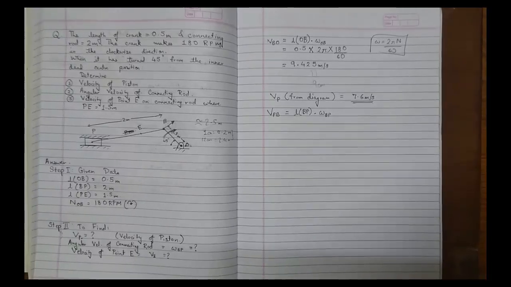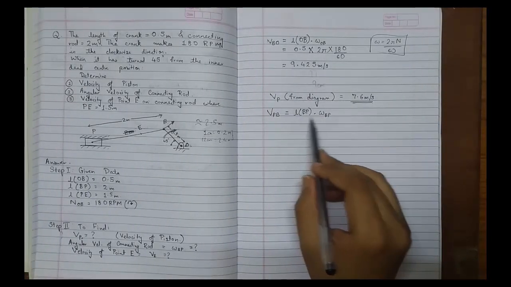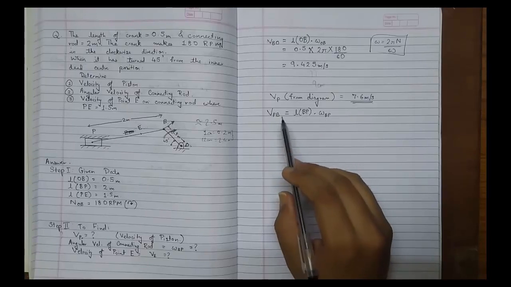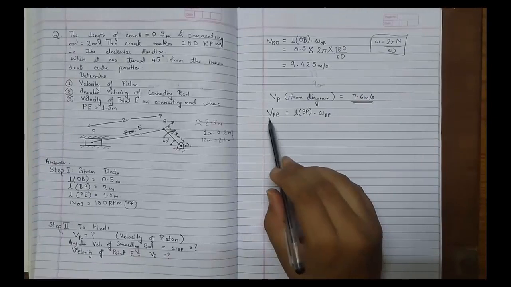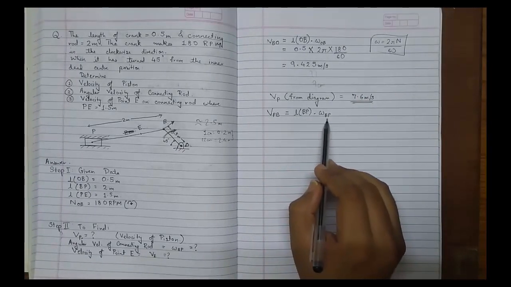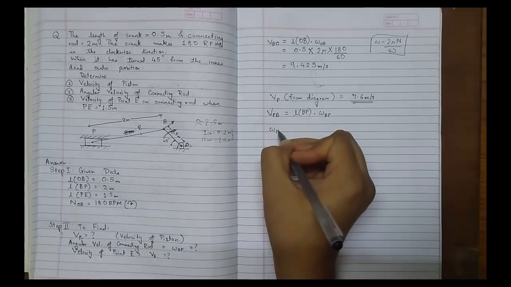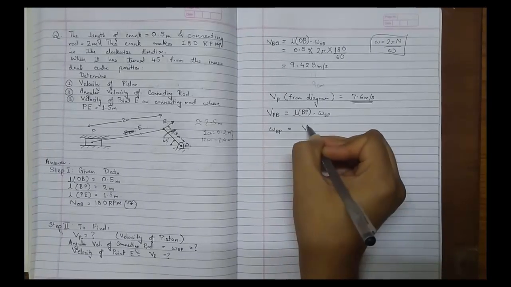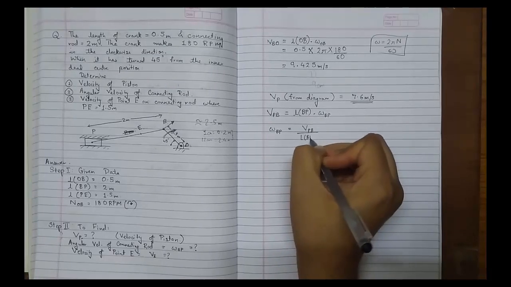This is an advanced version of v equals r omega. We are just using the symbols. It is the same as v equals r omega, nothing else. So angular velocity BP becomes velocity of P with respect to B upon length of BP.